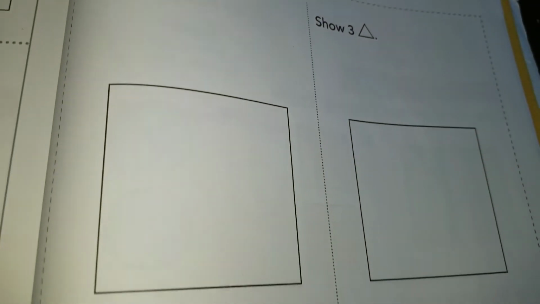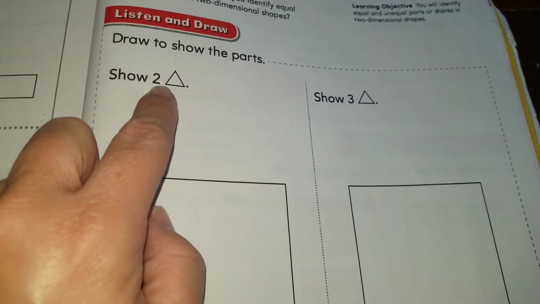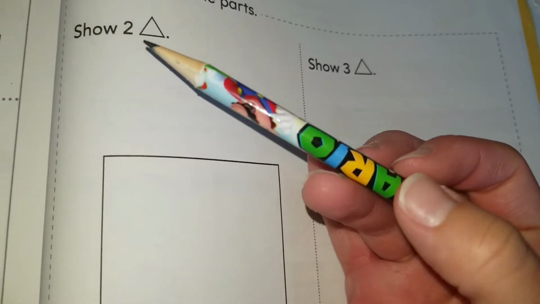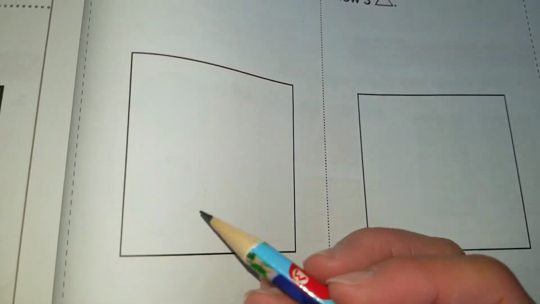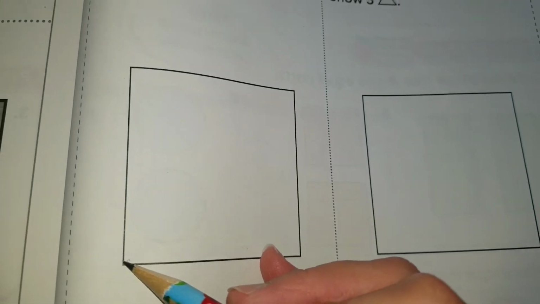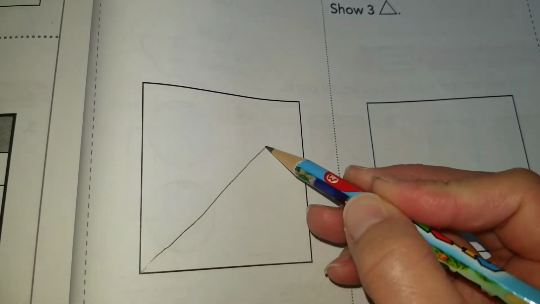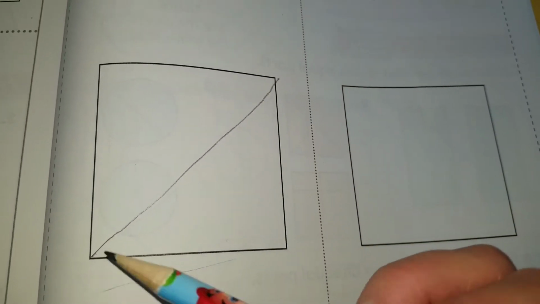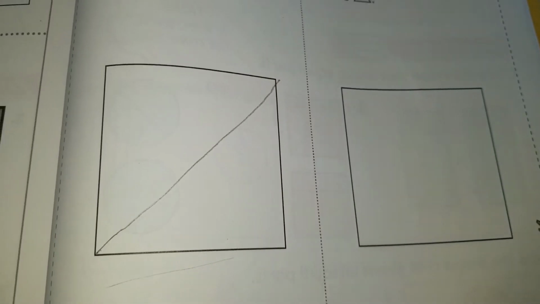We have two squares, boys and girls. The first square, we want to show two triangles. And for the second square, we're going to show three triangles. And now you're going to tell me the difference between them. Alright, so two triangles. How do we draw two triangles on a square? We draw a line across. You see? Two triangles. One triangle over here and one triangle on the top.